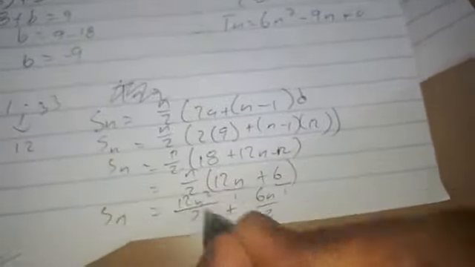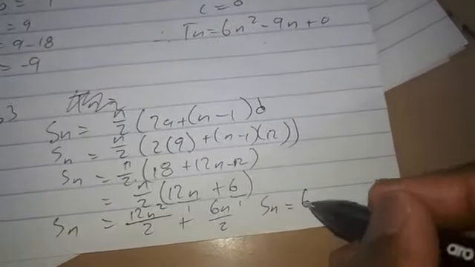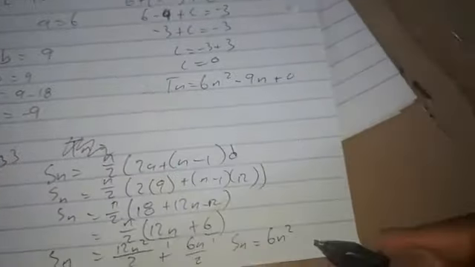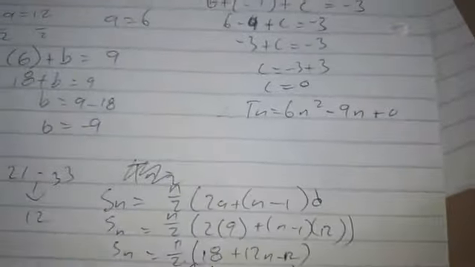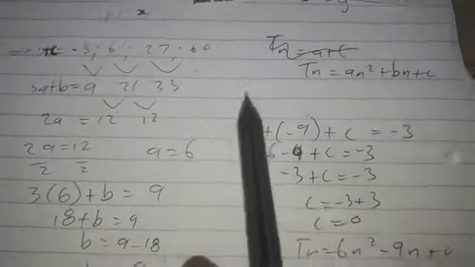And then clearly if you simplify here, your value for Sn is going to be 12 divided by 2, that's 6, and then 6 divided by 2, that's 3. So it's 6n squared plus 3n. If you check that against what you have been given, it checks out. It's the same. The question said show that the sum of the first n first differences of this pattern can be given by this. So the sequence of first differences is this one here: the 9, the 21, and the 33. That forms a sequence.